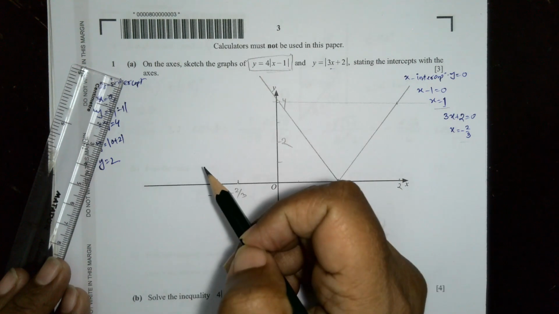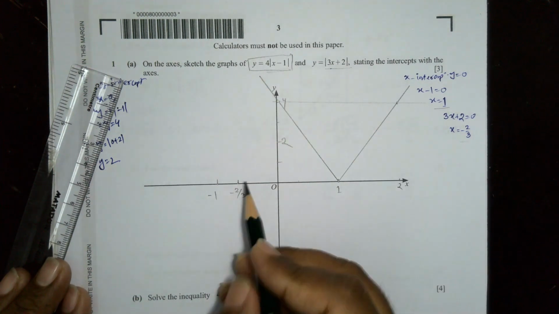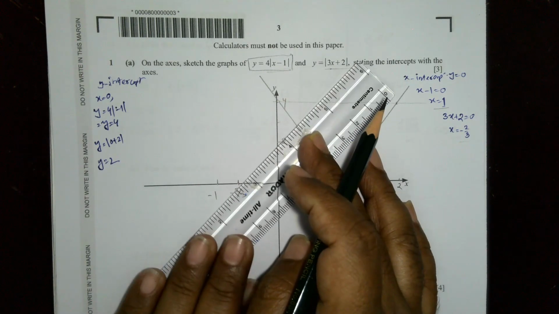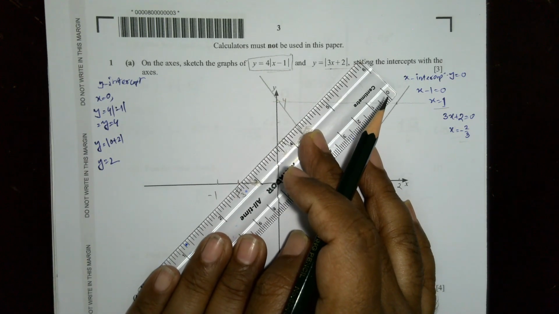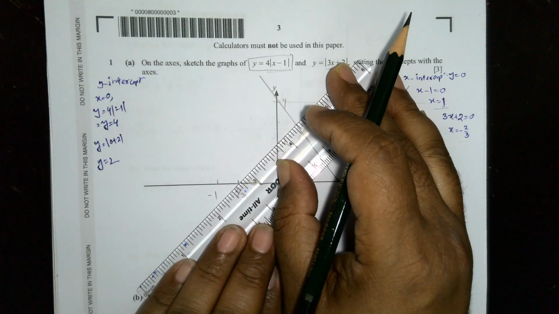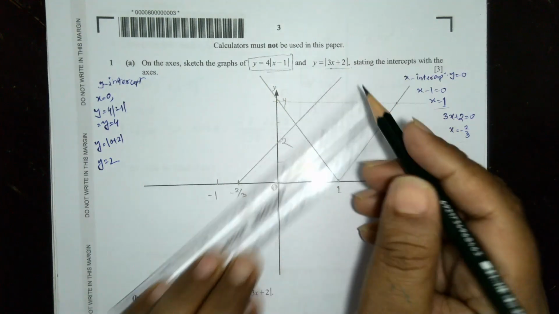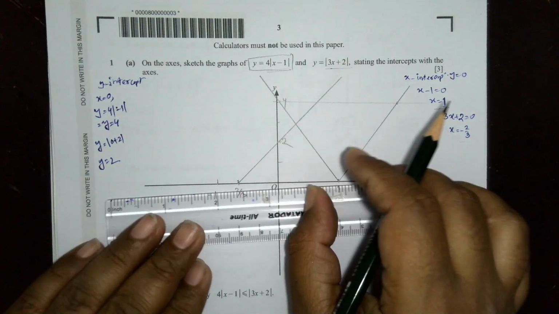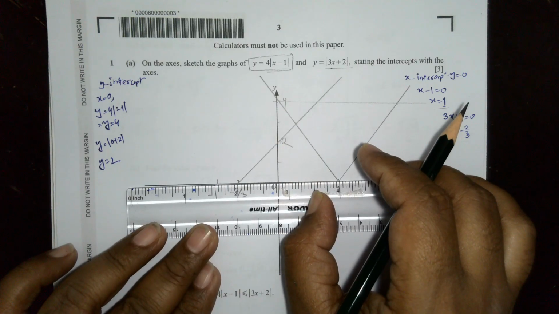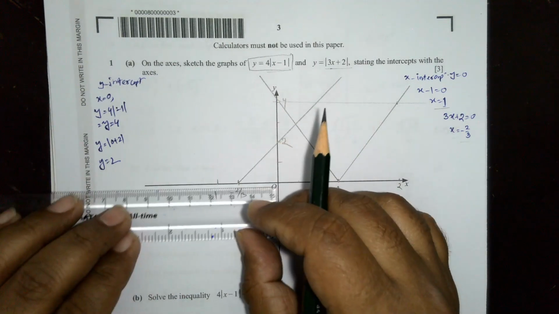Now for this one, the y-intercept, it will pass through 2. So I'm giving 2 here, and again this is 2, sorry, within 2 centimeters.